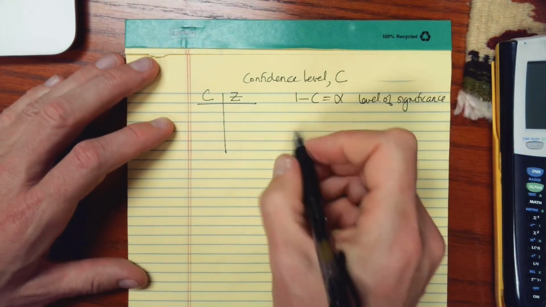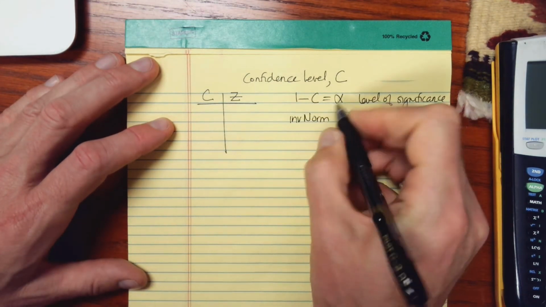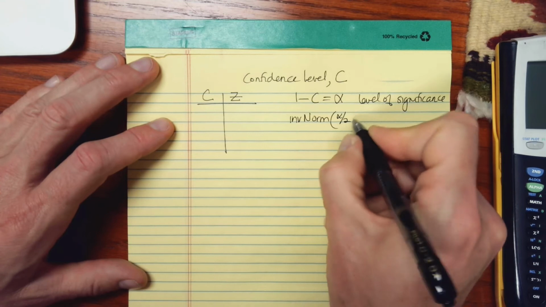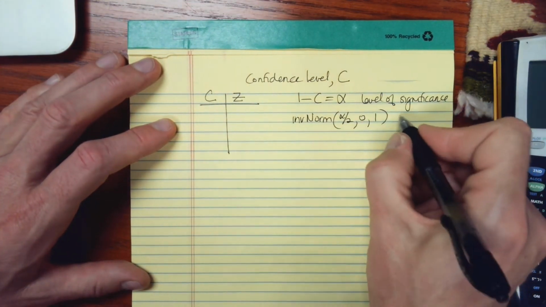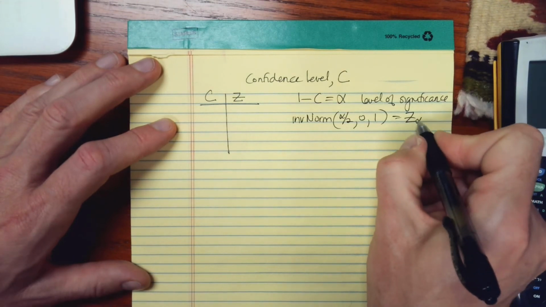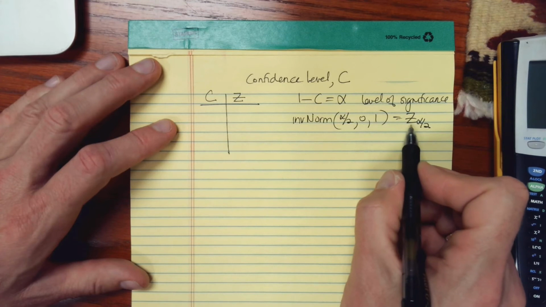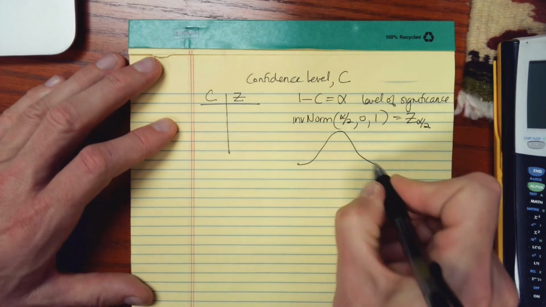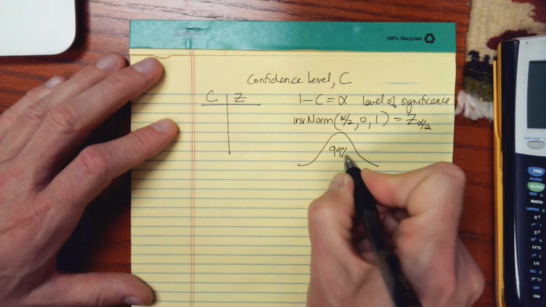And then we'll use our inverse norm function with alpha over 2, 0, and 1. And this will give us z. We use a subscript of alpha over 2 just to note that... why does this make sense? Let's say you wanted 99% confidence.